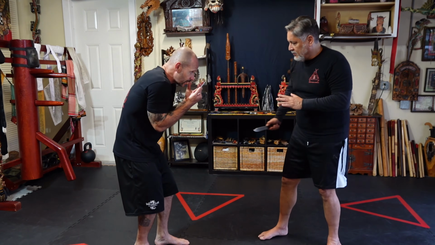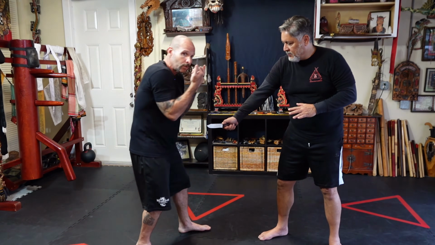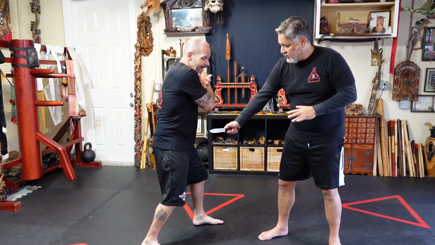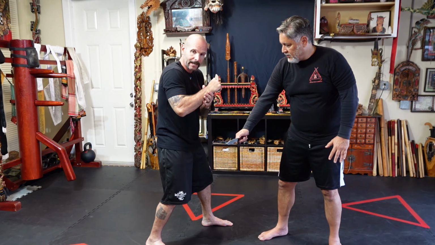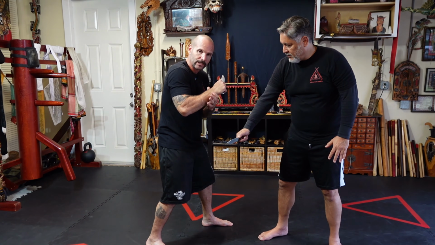I'm here in this position. He comes in with that thrust. First thing I do is I angle out of the way and I smash that knife hand or strike that knife hand with the back of my fist, right? Or with the back of my wrist bone, right?